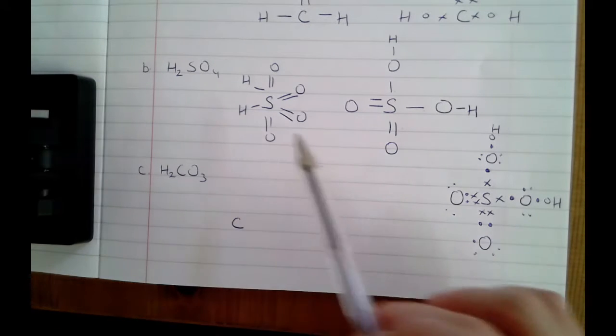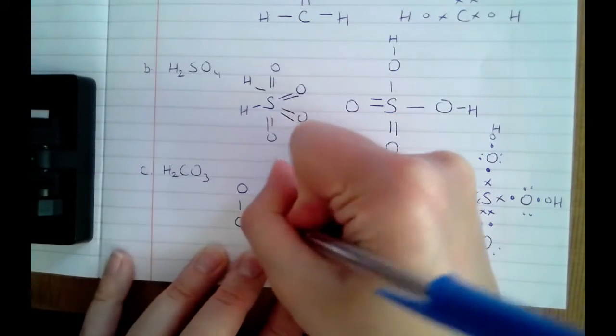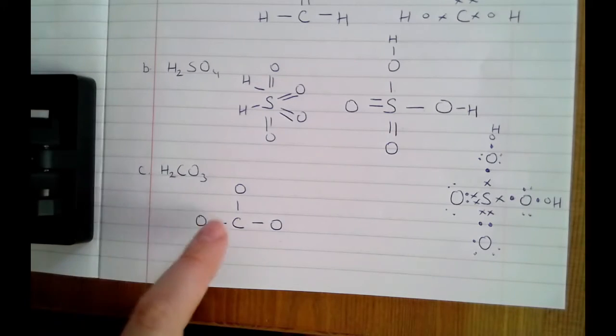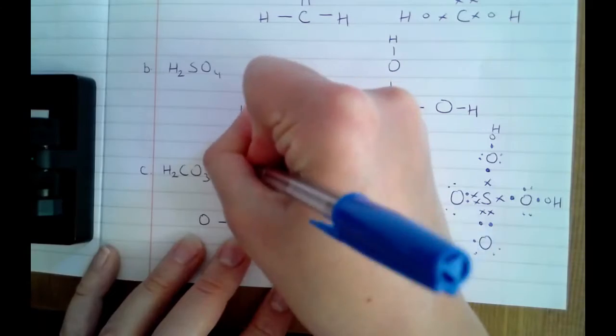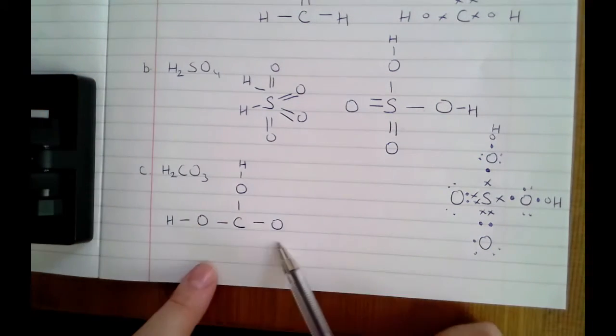So I'm going to have to do something similar to above. I'm going to start by just putting the oxygens around carbon like so, and then instead of putting the hydrogens on the carbon, I'm going to put the hydrogens on the oxygens. I'm going to put 1 hydrogen here and 1 hydrogen here. All of my atoms have now been drawn.